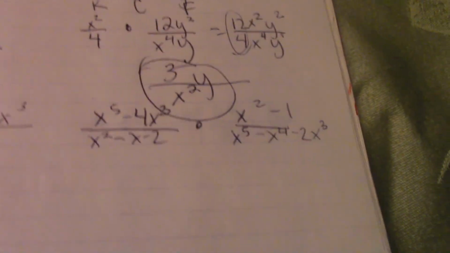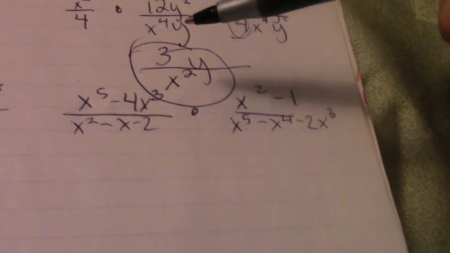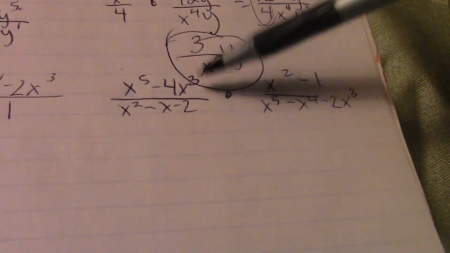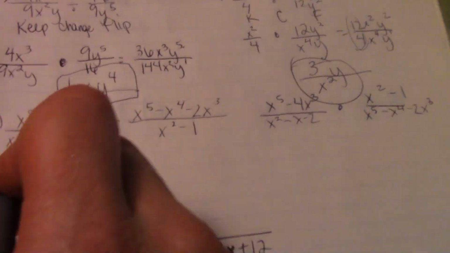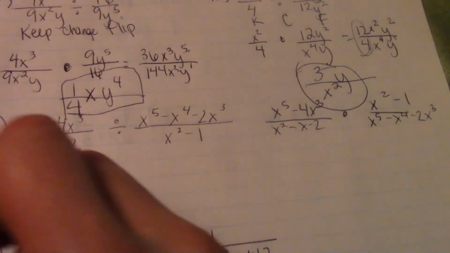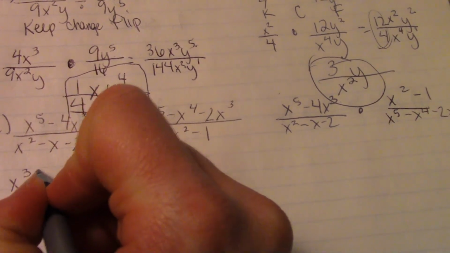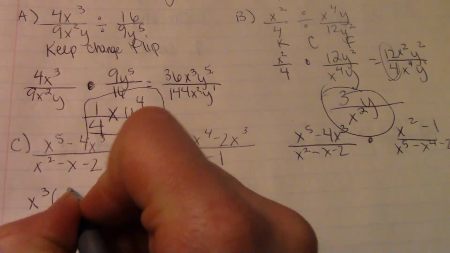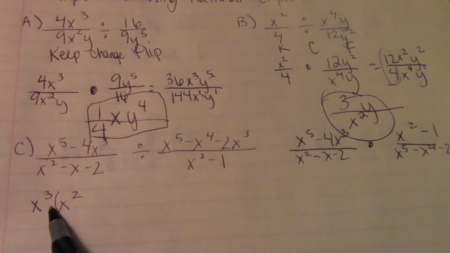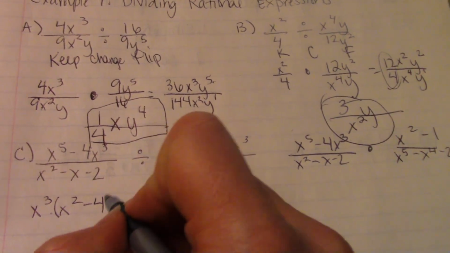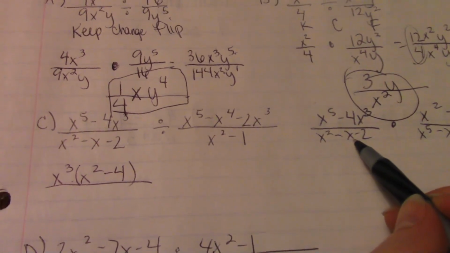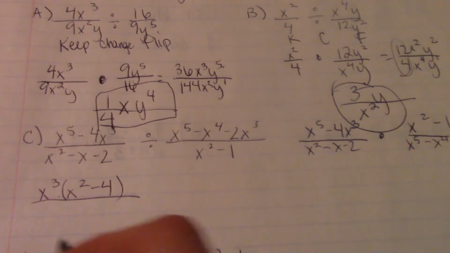You need to factor before you can multiply. So we have 5 x's and 3 here. So I need to take out an x to the 3rd. If I take 5 minus 3, that makes x squared. 3 minus 3 makes no x's, so just minus 4. That's the top part. This, minus 2.